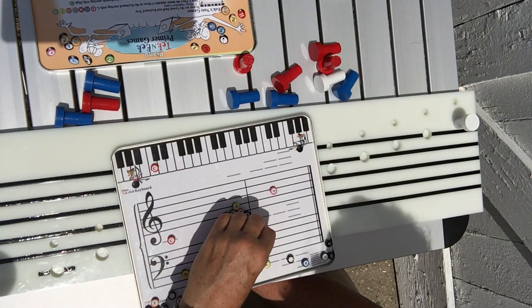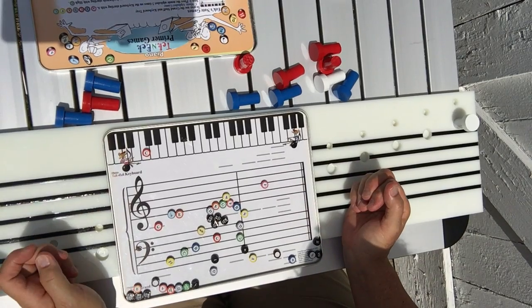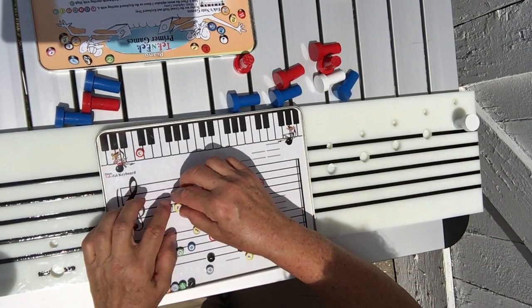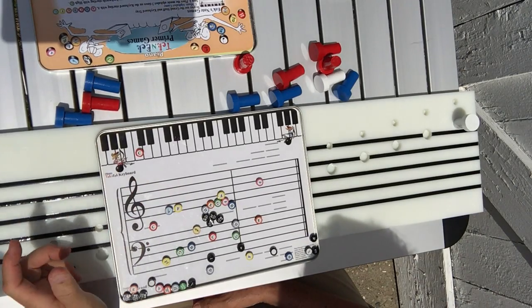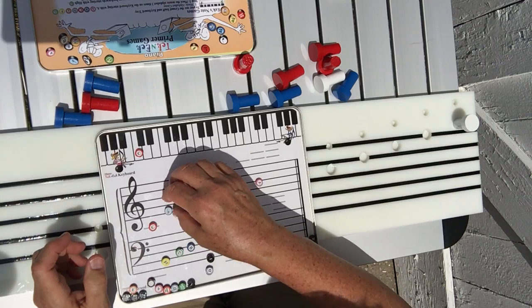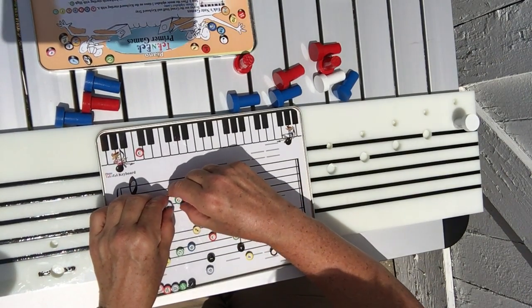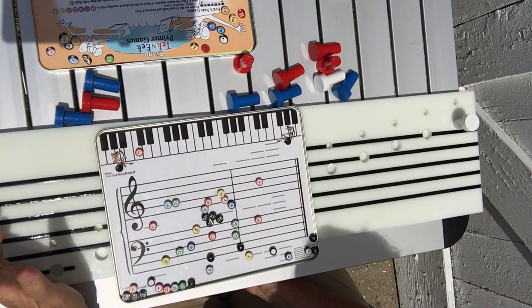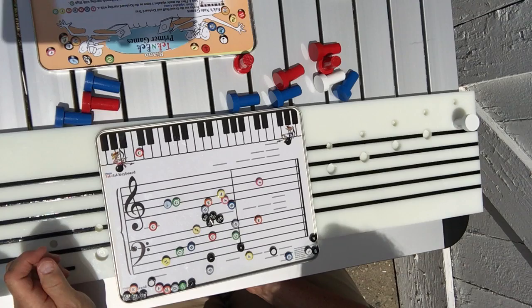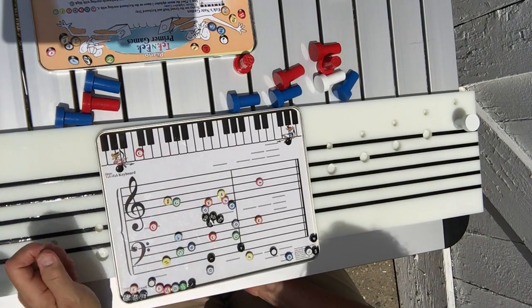So, C to E flat is a minor third. C to F flat looks the same as C to E, but it's a diminished fourth. C to G flat is a diminished fifth because there's no minor fifth. C to G is a perfect fifth. C to G sharp is an augmented fifth.